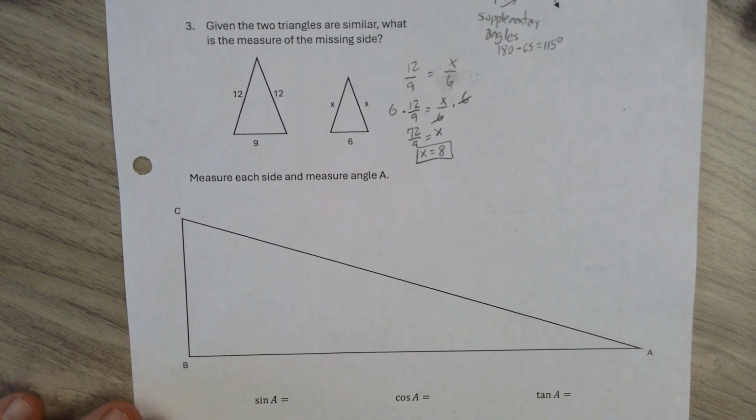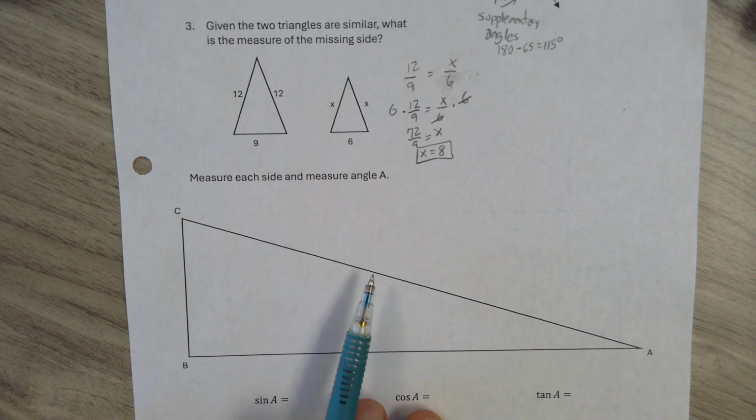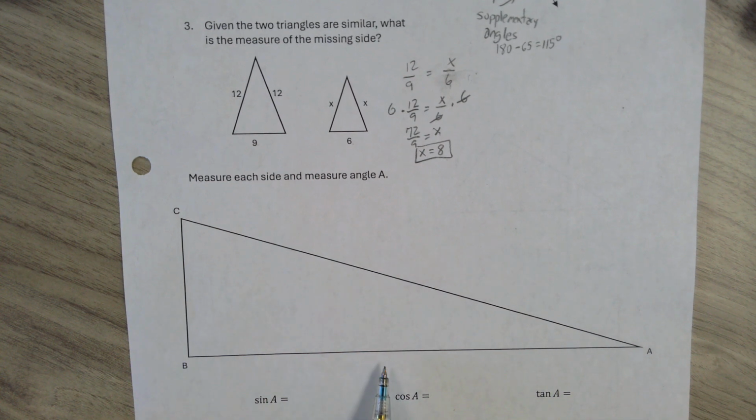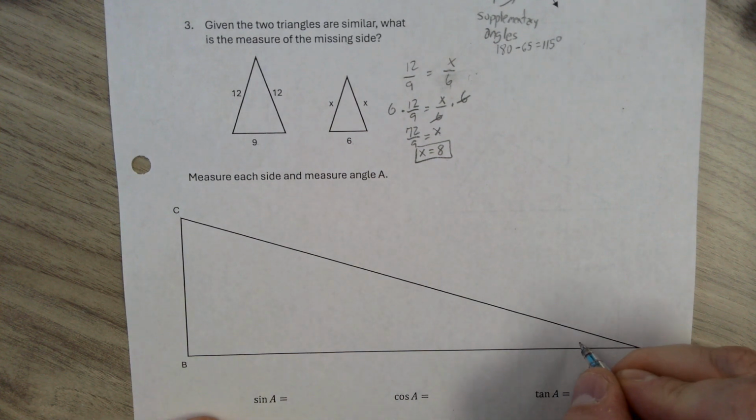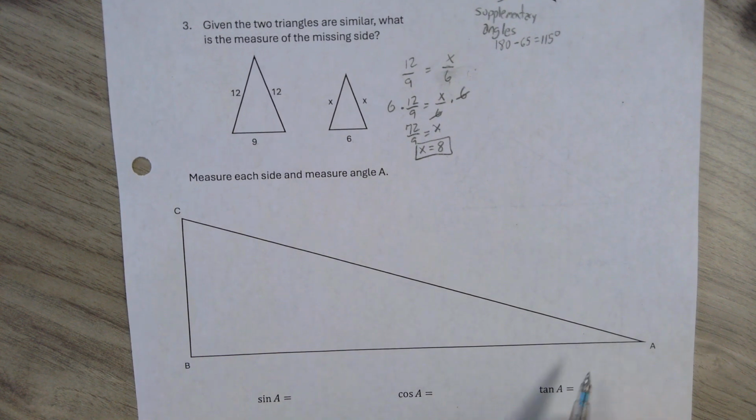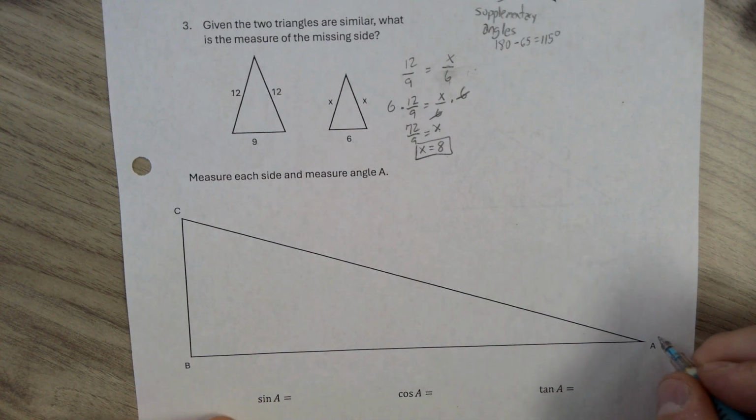Okay, for the next part here, what I would like you to do is to measure the length of these sides in centimeters and go ahead and label them. Now, the one thing we're going to talk about is this angle right here, angle A. We're going to try and figure out what it is. Since these are referring to sine A, cosine A, and tangent A, this is going to be our reference angle.